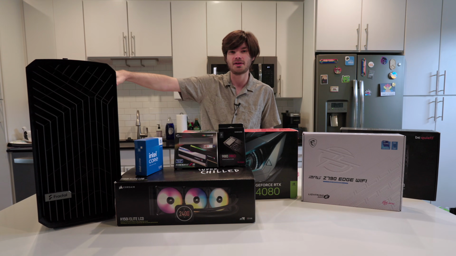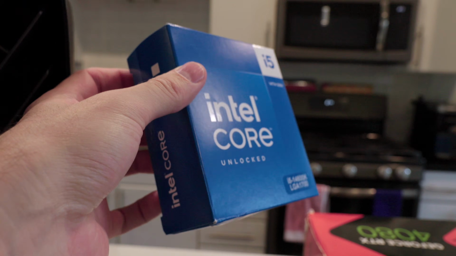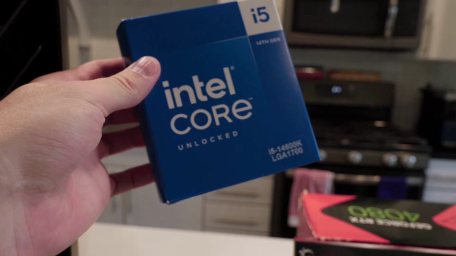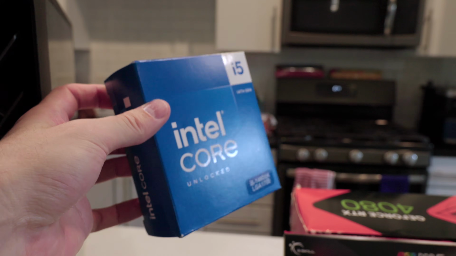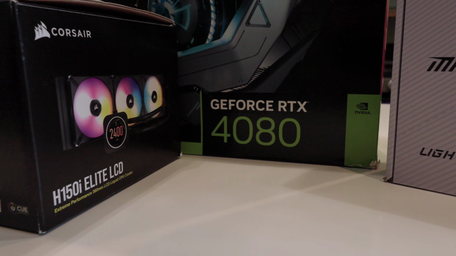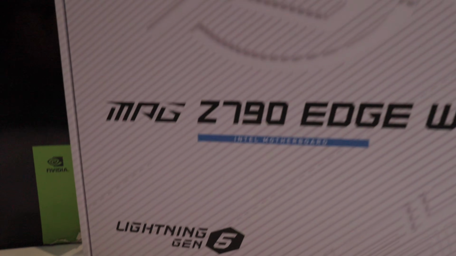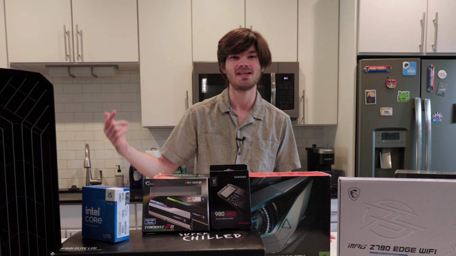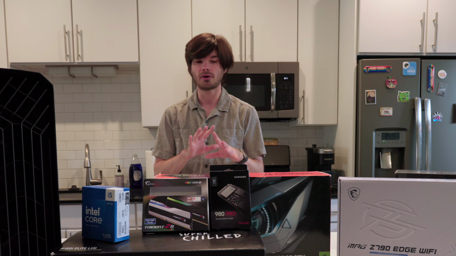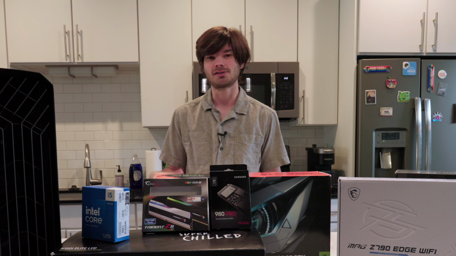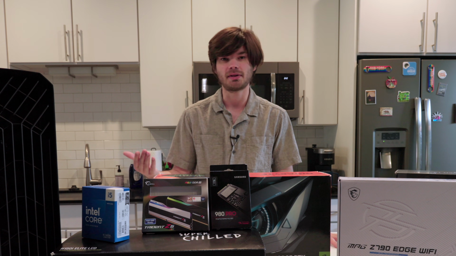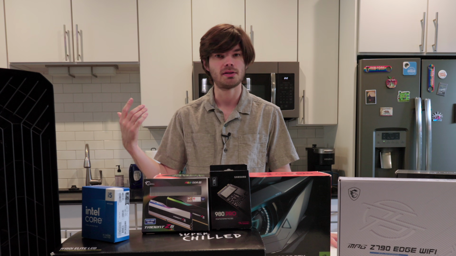Gonna be building with the Fractal Torrent today. Gonna be using the brand new i5 14600K paired with an RTX 4080 graphics card with this DDR5 motherboard. Let's go ahead and get this built together and then we're gonna test it out, see how it performs in games. And then at the end, I'll give you all a cost breakdown of everything so you can get an idea of what a system like this might cost here in the US.